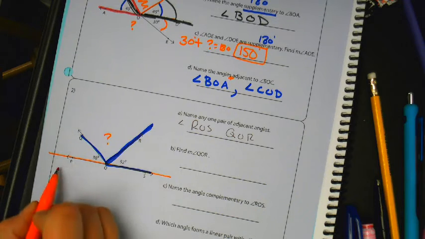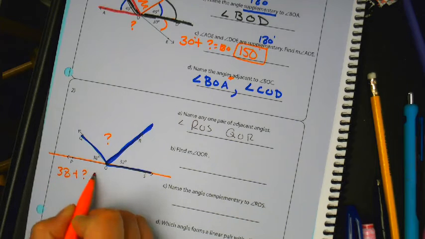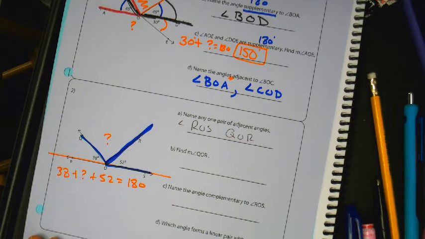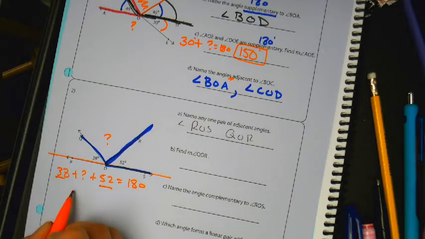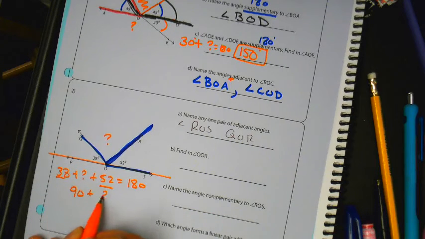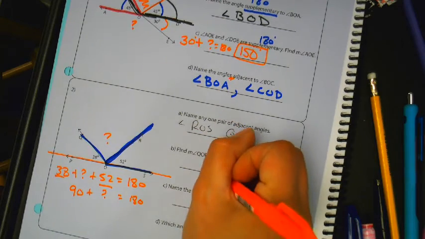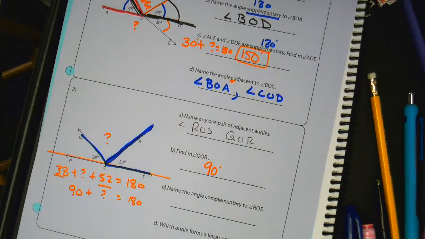So you know 38 plus question mark plus 52 is equal to 180. 38 plus 52 is 90? Yes, and then you subtract it from 180. So what is the measure of angle QOR? 90 degrees. A right angle.